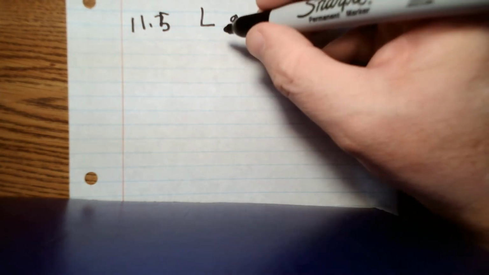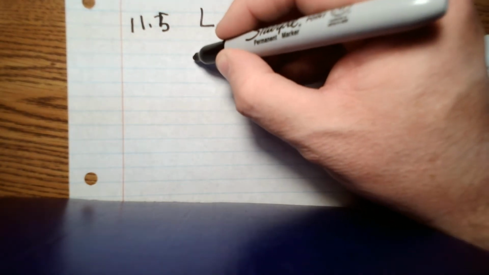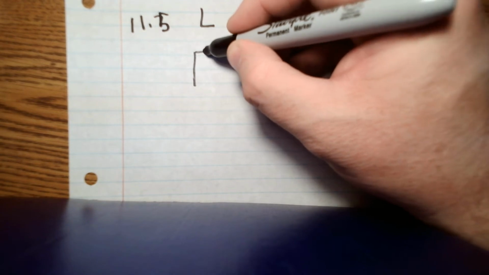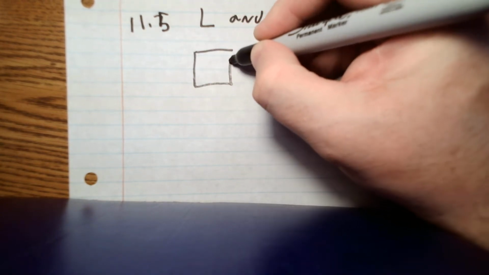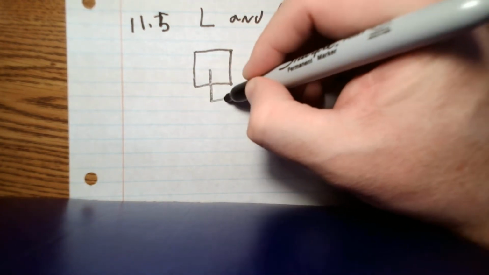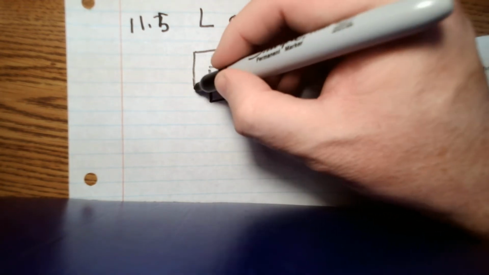Okay, we need to go ahead and go over some of these words like lateral faces and lateral edges. It's pretty clear in your book. So we're going to go over lateral area and surface area, and I'm going to go over the difference between the two things. I'm going to draw a little shape here.